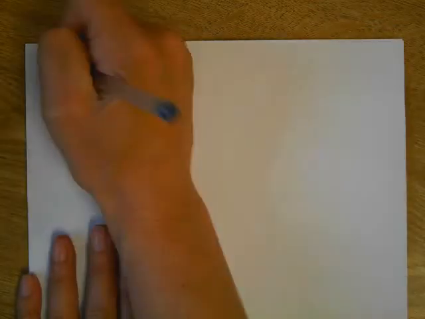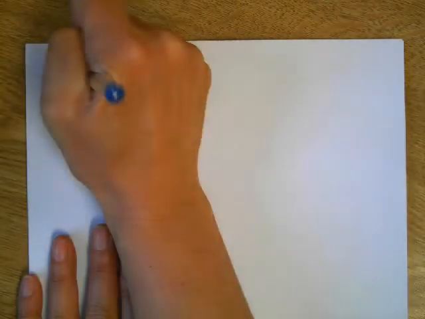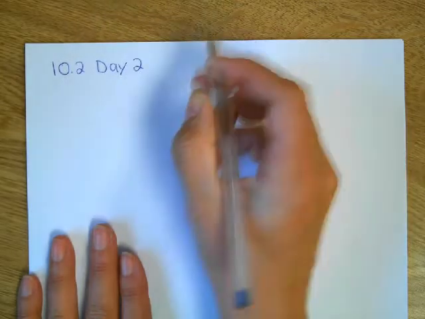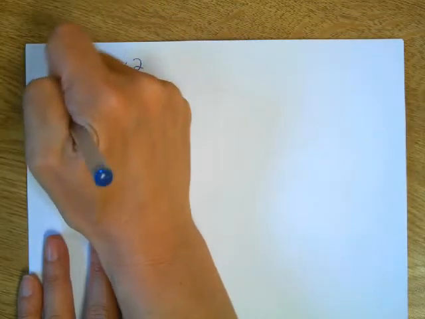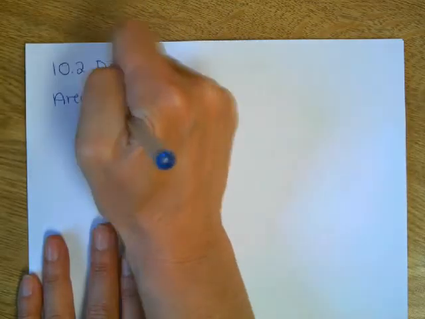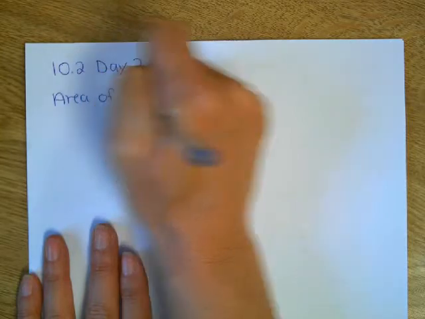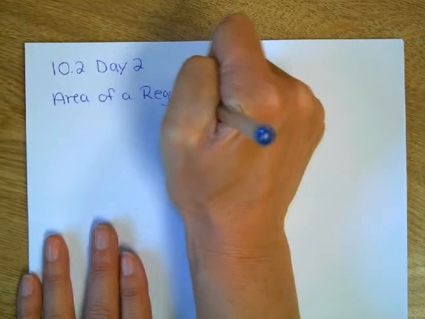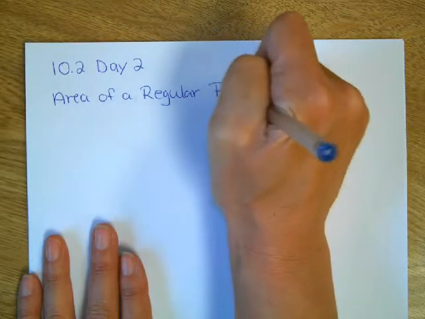Okay, here we go with our tough section. This is 10-2, day 2. And we are going to find the area of a regular polygon.